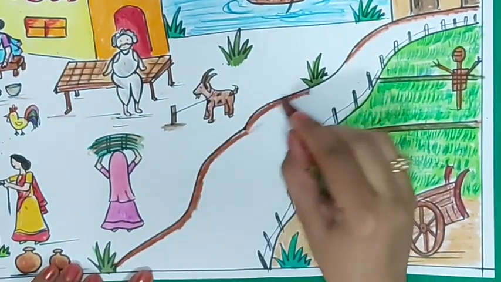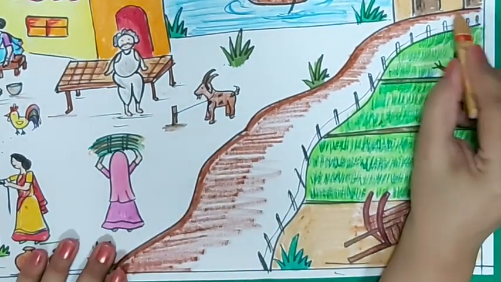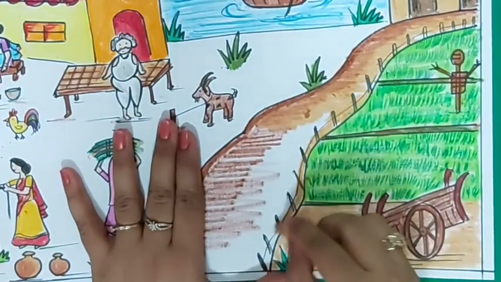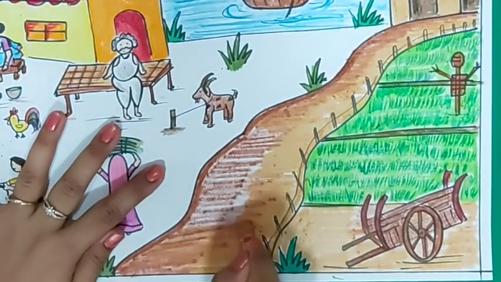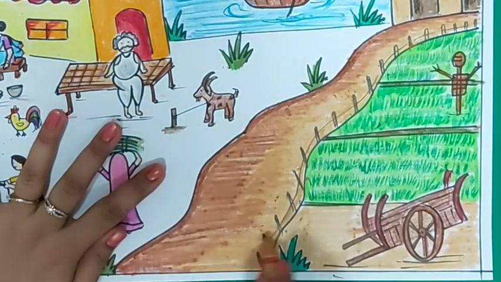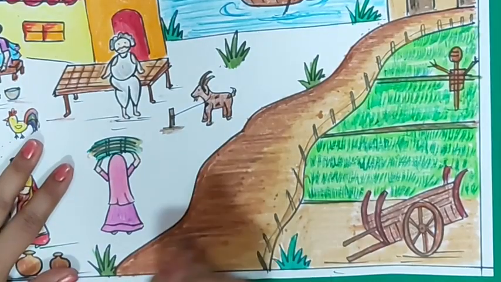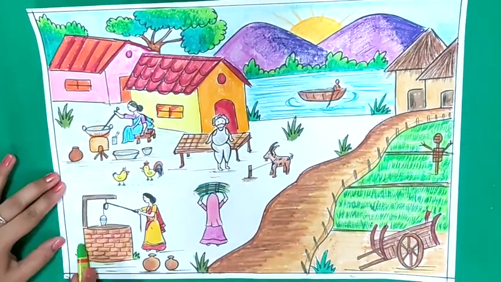Now most of the roads are also not as well constructed. They are all muddy most of the time. So this is why I made this road also brown, in different shades of brown. You can make it gray if you want a normal road. And then finally we color the entire remaining background as light green.